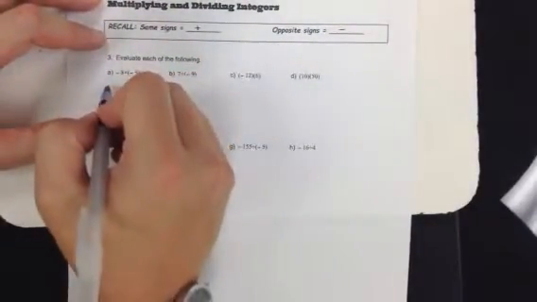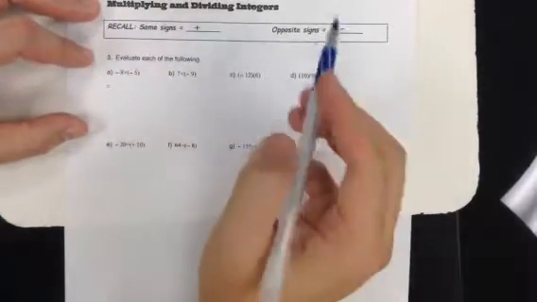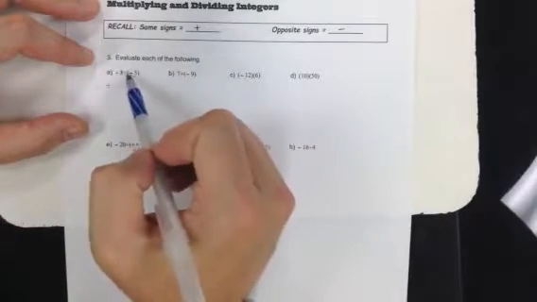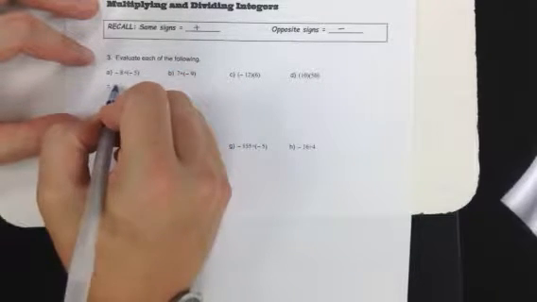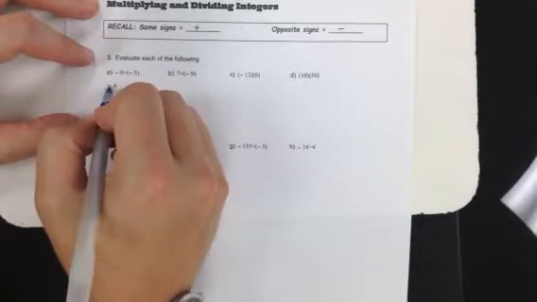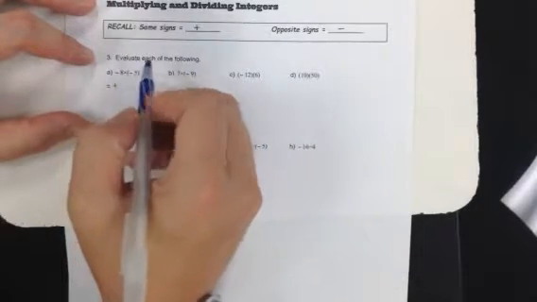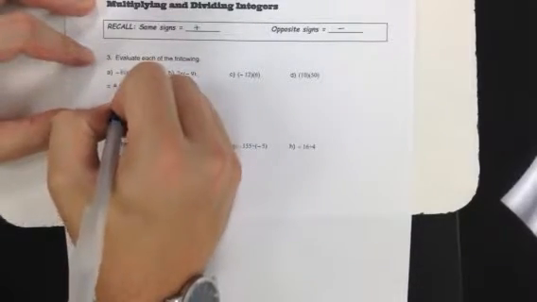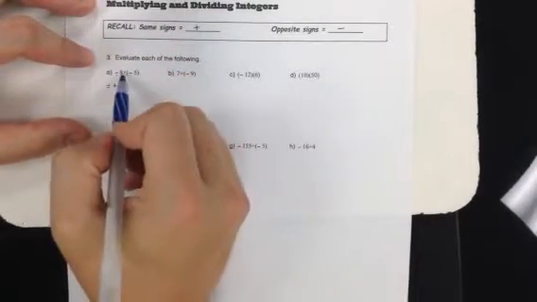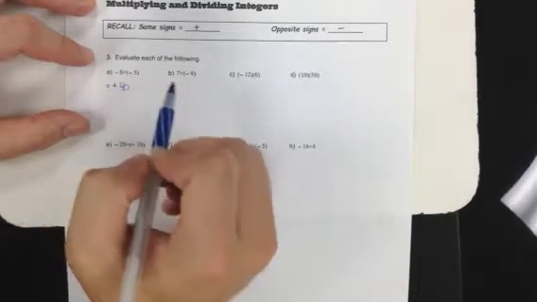So if we look at the first example here, we notice that we have two negative numbers that we're working with. Two negative numbers means we have the same signs. That means our answer is going to be positive. So I know I'm going to have a positive answer. We don't really have to write that positive sign down. And then if we just look at the numbers, 8 times 5, we've already taken care of the sign. All we have to think about is the numbers now. 8 times 5 would be 40. So negative 8 times negative 5 would have a solution of positive 40.